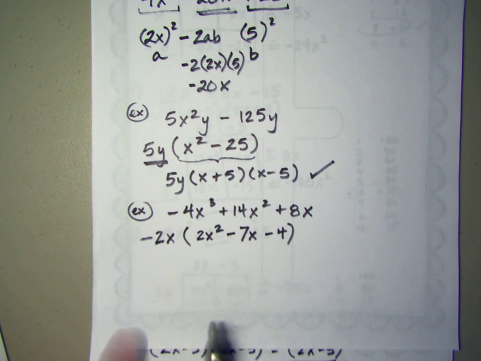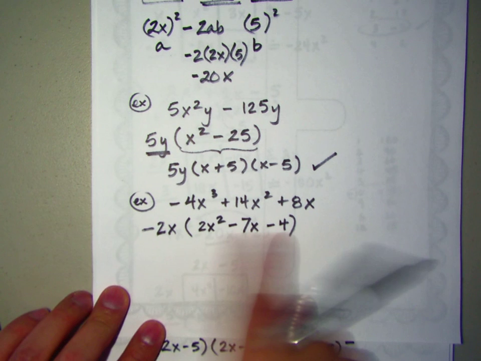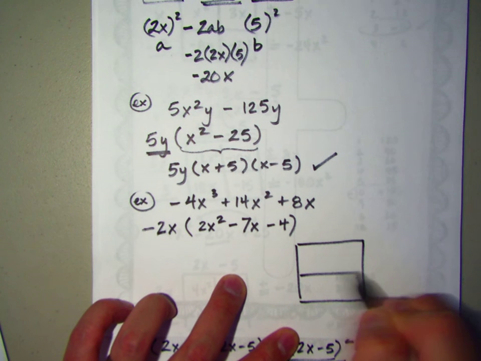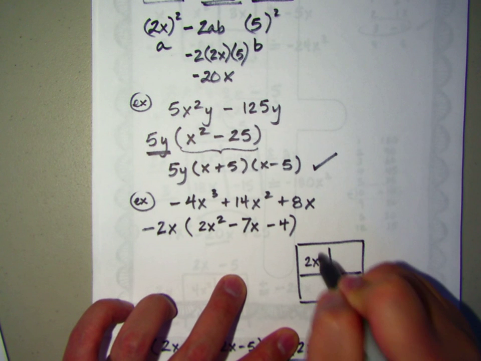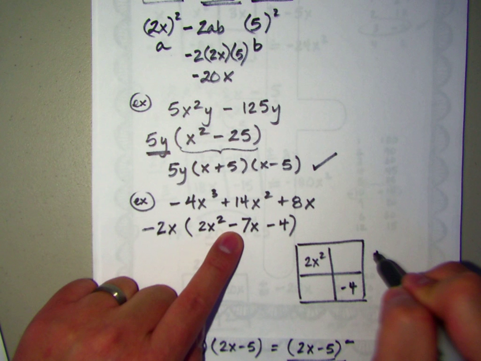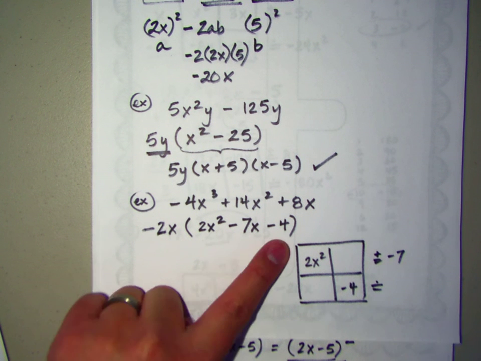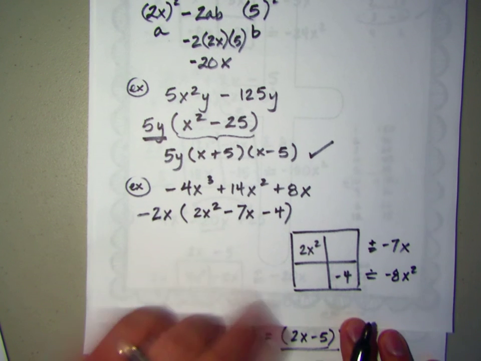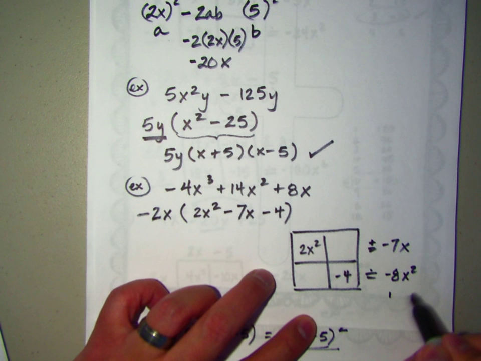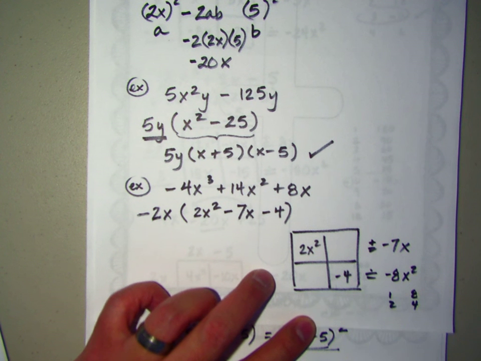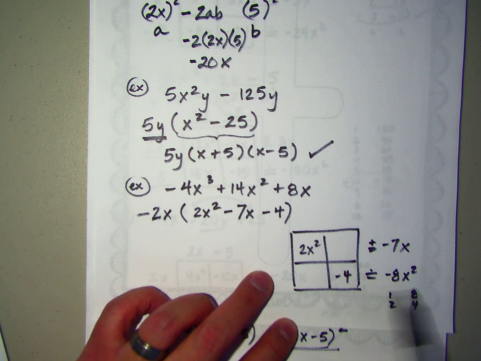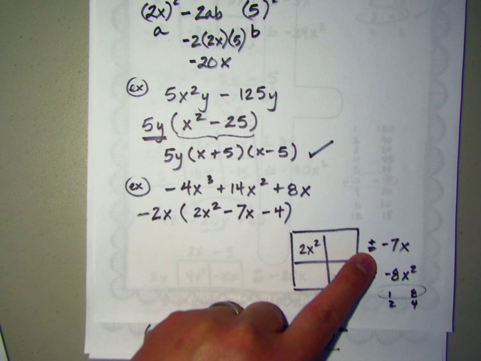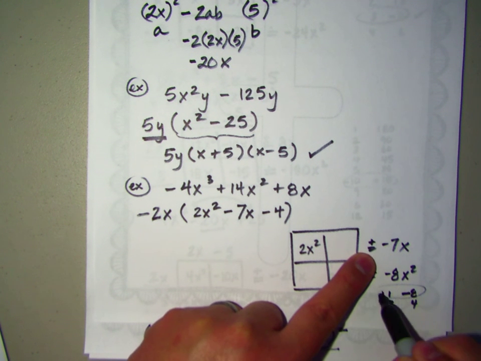I see a trinomial. I know this trinomial. We've been using the box, and the box has been working pretty good. First number in the first square, last number in the last square. Add to get negative 7, multiply to get the product, negative 8x squared. Find the numbers that work to get you an 8: 1 times 8, 2 times 4. The only one that's going to get me a combination of 7 has to be the 1 and the 8. One of them has to be a negative if I'm multiplying, and in order to get more negative, I have to have a bigger negative and a smaller positive. So let's put 1x and negative 8x.